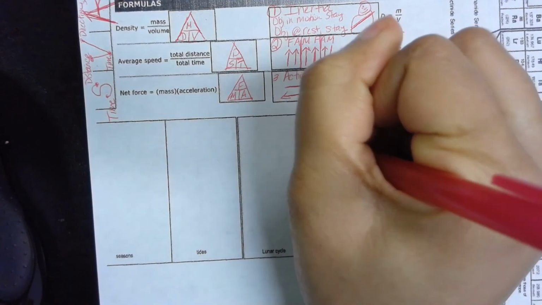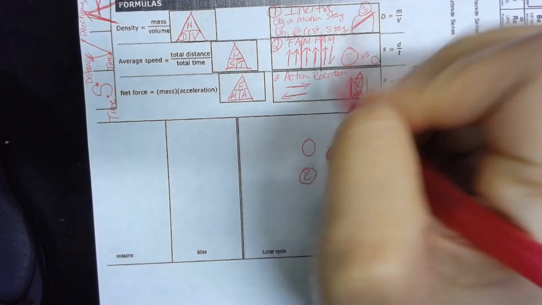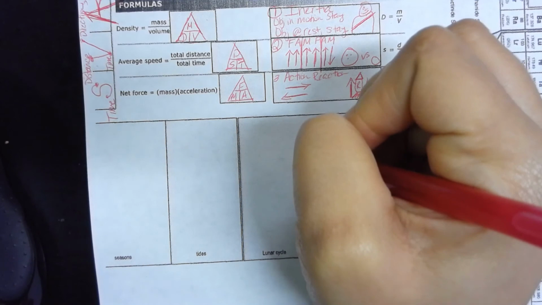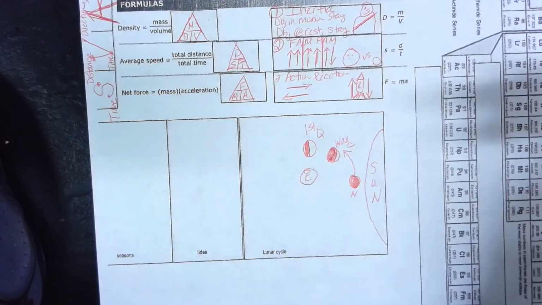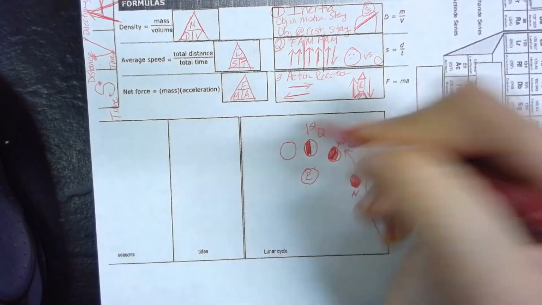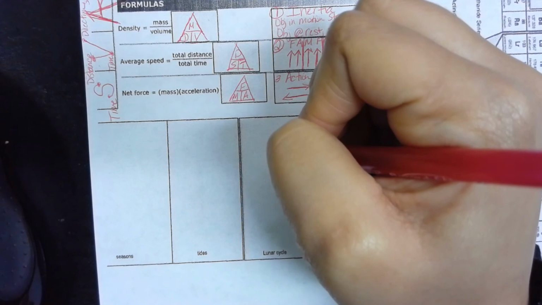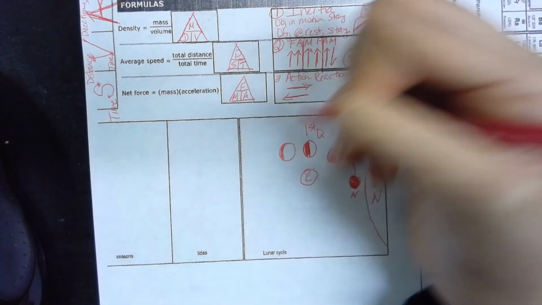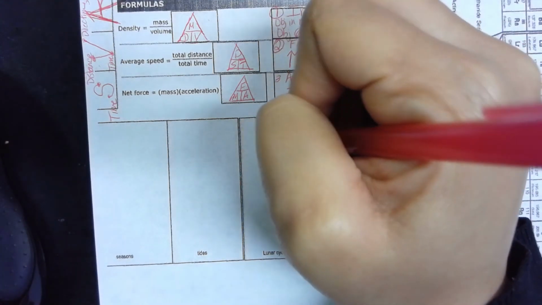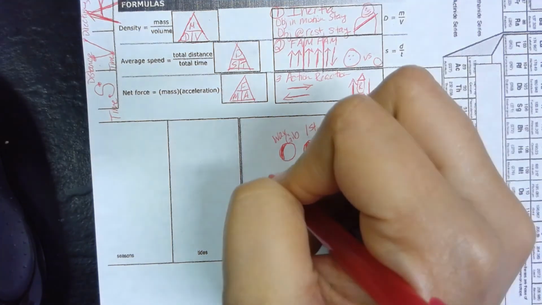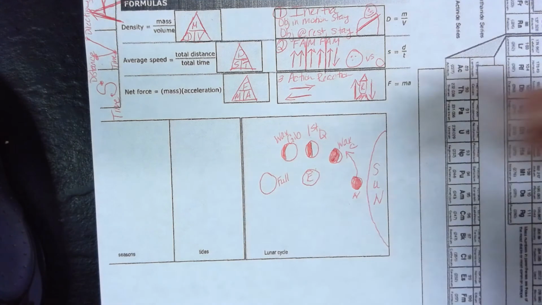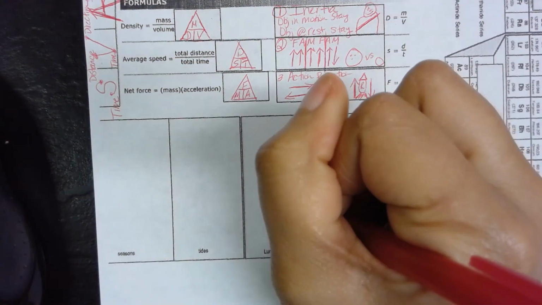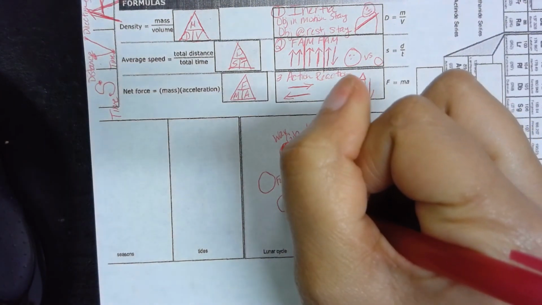Then we have our first quarter moon, light still on the right. Then we have a waxing gibbous, light on the right. Then right across from the new moon, we have a full moon. After a full, we have a waning gibbous.